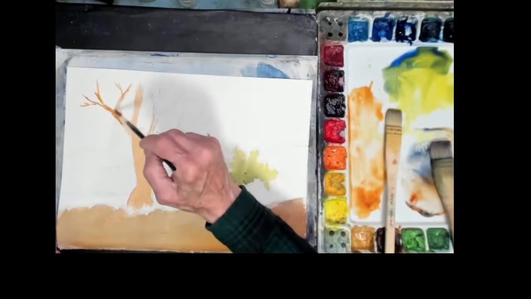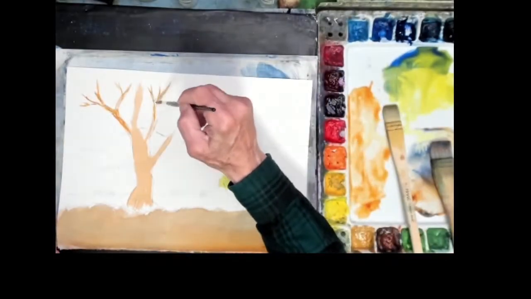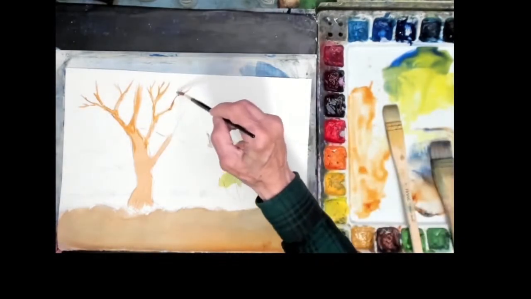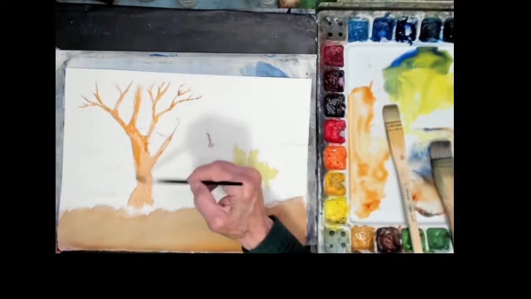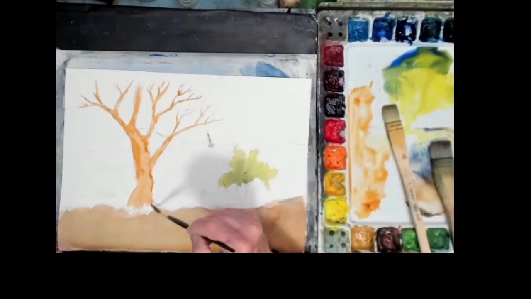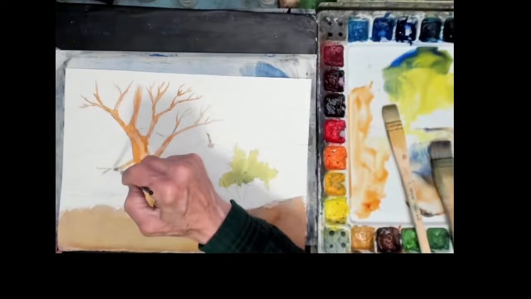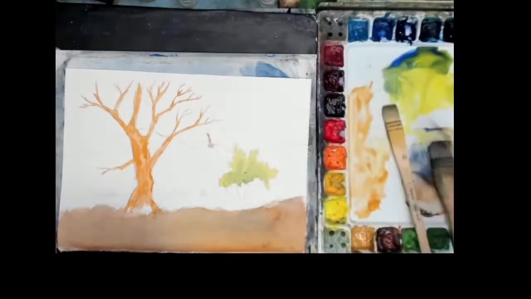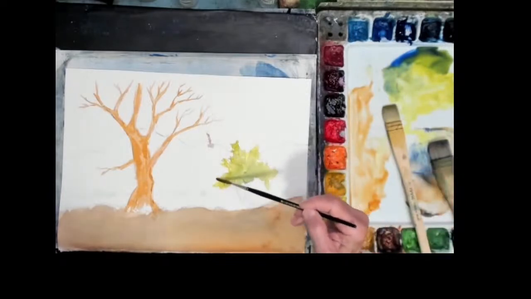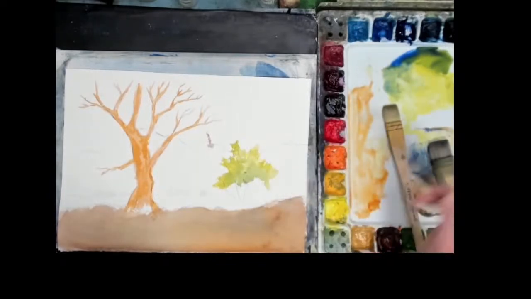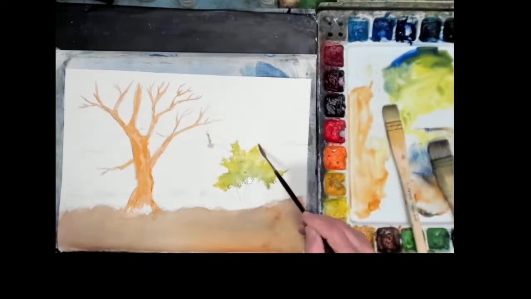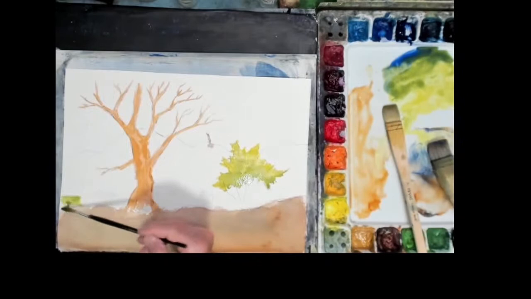And here I'm using the rigger brush to put in the branches. Remember now, this is the light value. This is the foreground. I'm doing a light value of this particular color study. So this is the light value in the foreground. So even though it's browns and greens and so forth, it's still a light value because color, depending on how you paint it, is also a value, lights and darks. And you can lighten it up by adding more water.